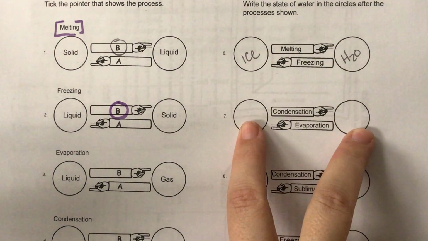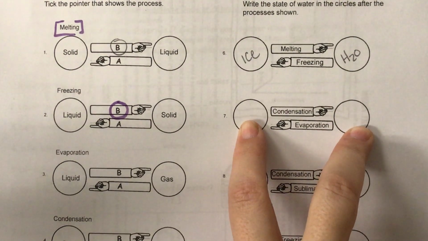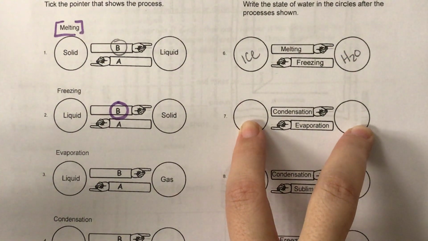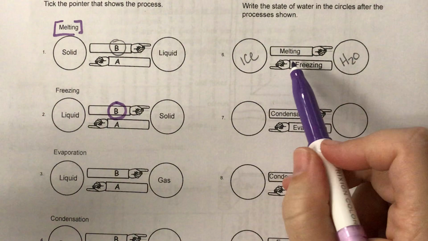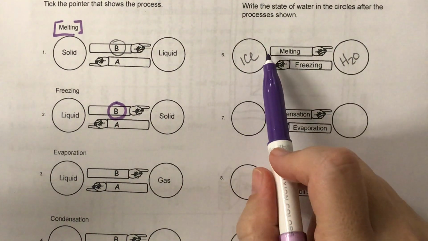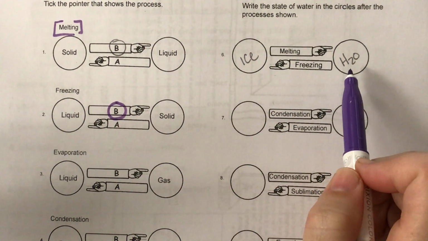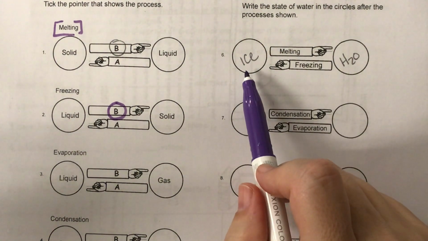to put in the state of matter that water would go through. So is it a liquid, an ice, or is it a gas or a vapor? So I did the first one. If I take ice and I melt it, I get liquid water. If I take water and I freeze it, I get ice.